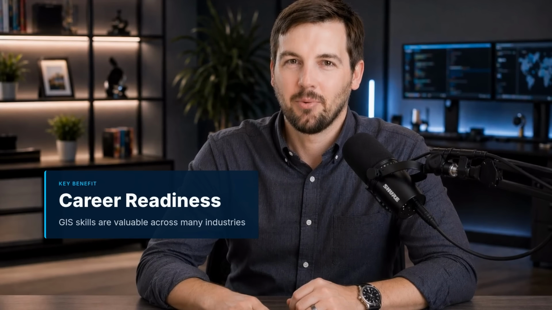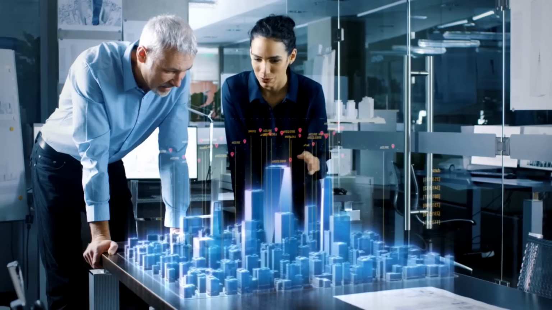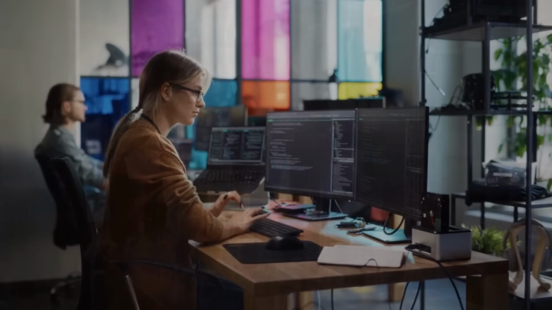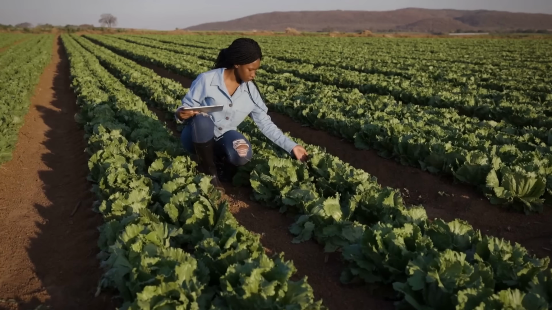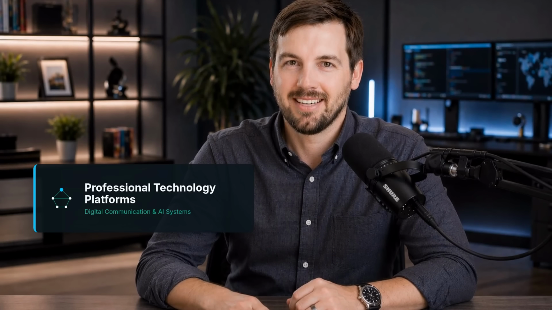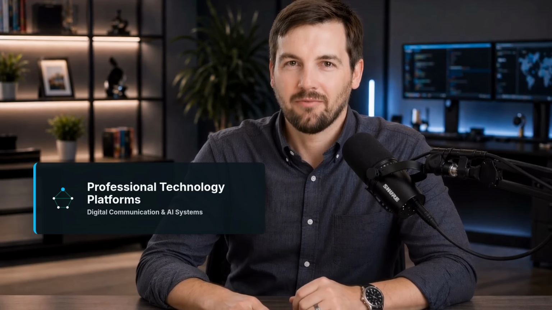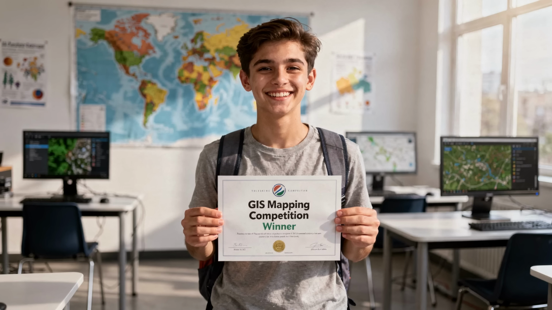Career readiness is another important reason schools adopt the bundle. GIS skills are increasingly valuable across many industries, including environmental science, public safety, urban planning, logistics, agriculture, business intelligence, emergency management, engineering, utilities, transportation, and data science. Students who learn GIS gain experience with professional technology platforms, data analysis workflows, digital communication, and increasingly AI-supported systems. Exposure to these tools in K-12 education can help students better understand future career opportunities and workforce trends.